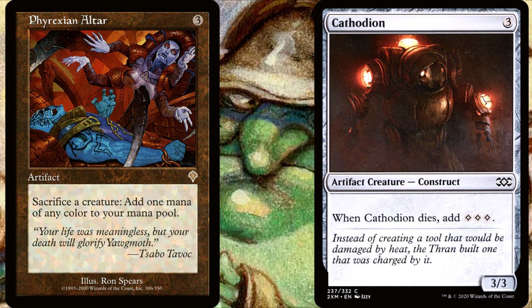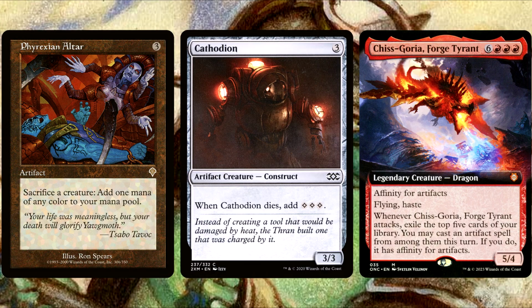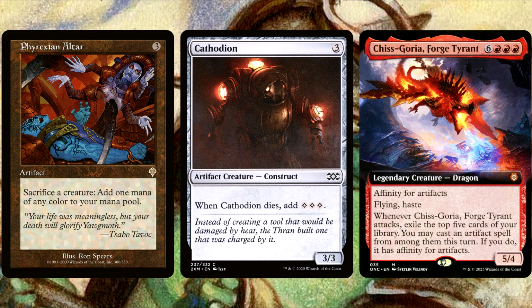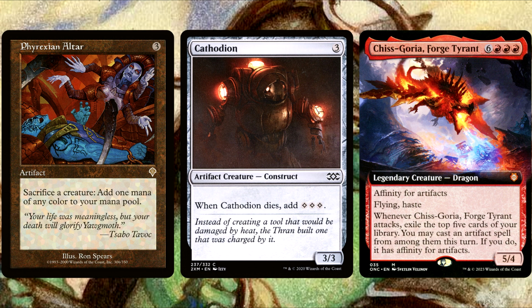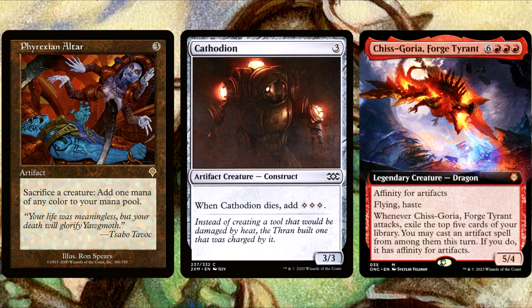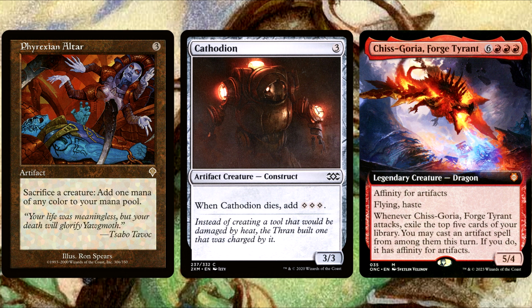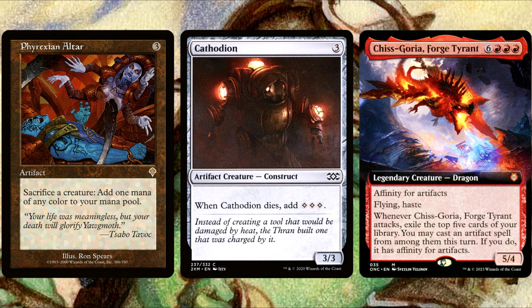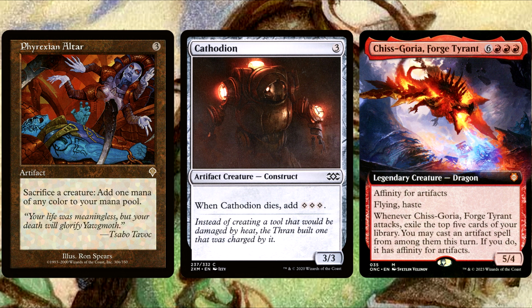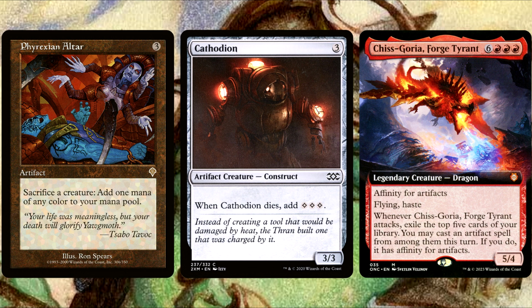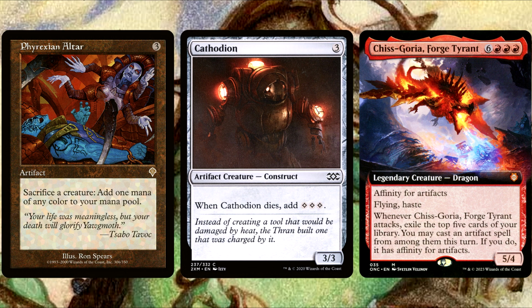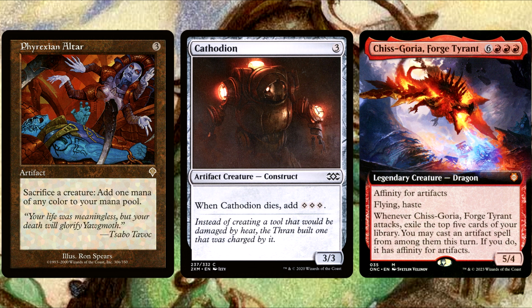You want to cast your commander, Chishgoria, Forged Tyrant, which is a dragon for 6 red, red, red, but it has affinity for artifacts. So with just these things in play, can you cast your commander? The Phyrexian Altar, the Cathodian, and 3 mountains. Can you cast Chishgoria, Forged Tyrant?